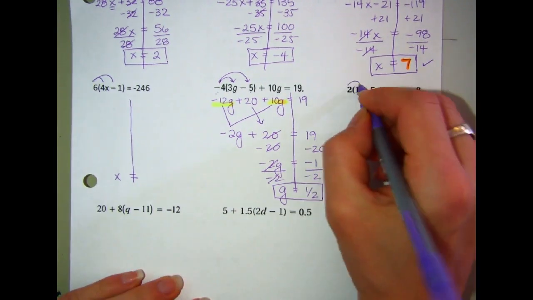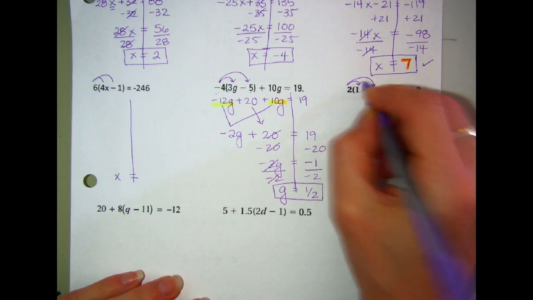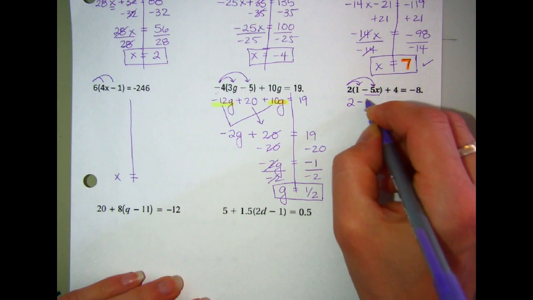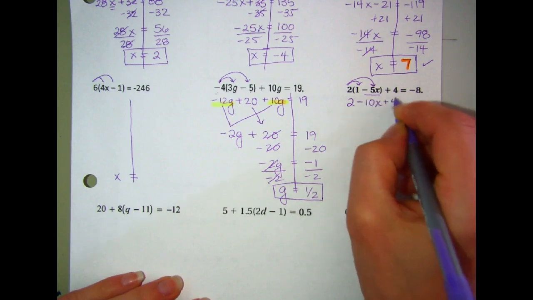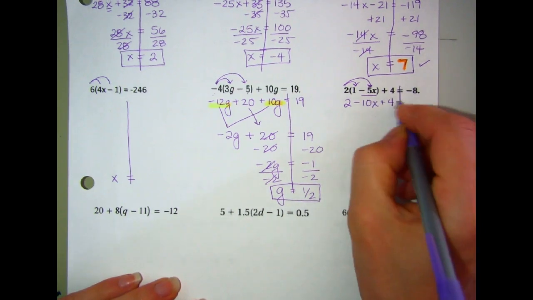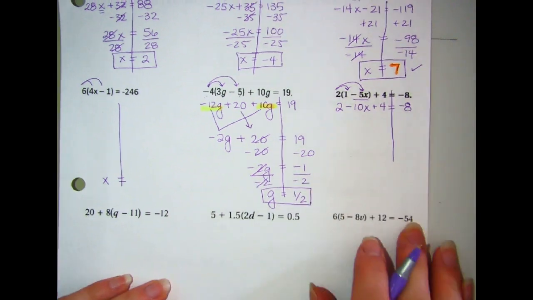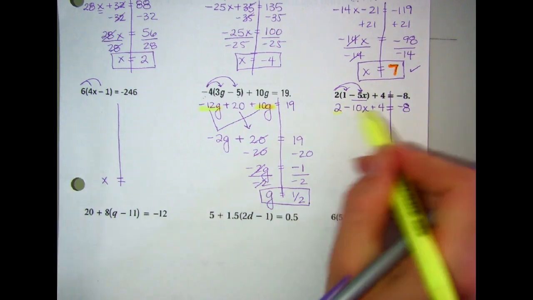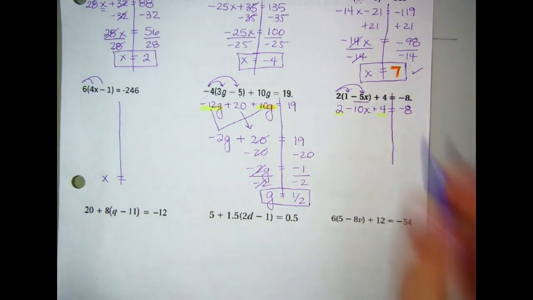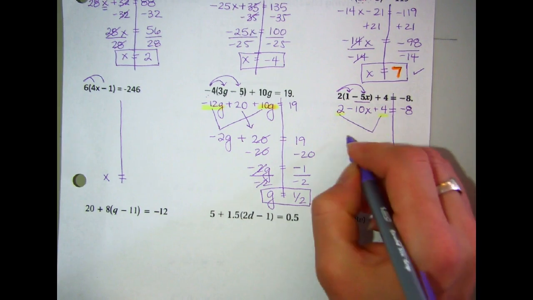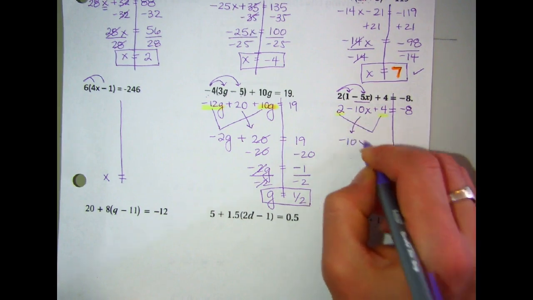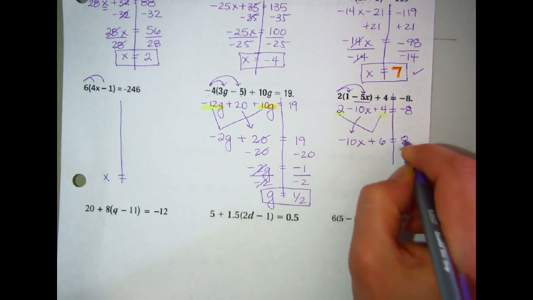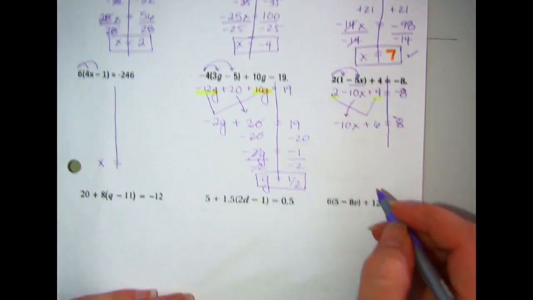Here I have to distribute again. I'll try in the next one. Distribute 2 times 1, 2 times negative 5x, negative 10x, plus 4, and then copy everything down again, equals -8. So here you can see that I have constants that I can combine, the 2 and the 4. So combine like terms together. So I've got -10x, the 2 and the 4 make 6, and then that's equal to -8. Then solve it from there.